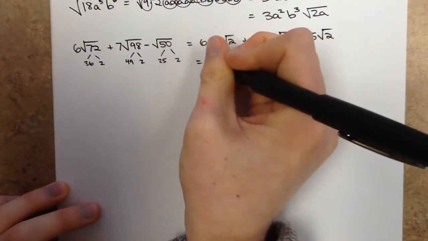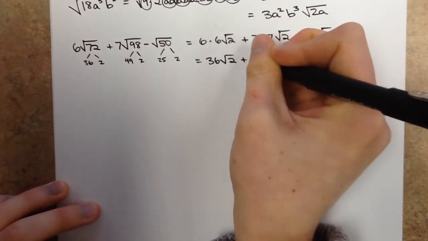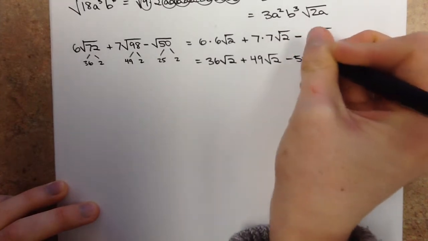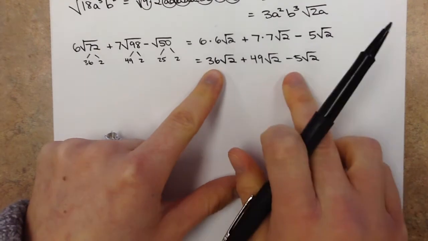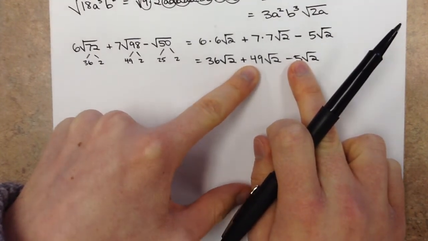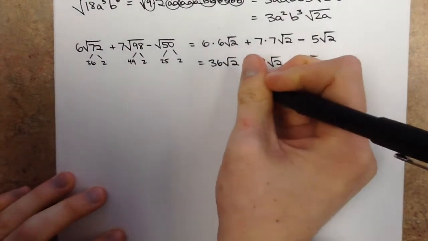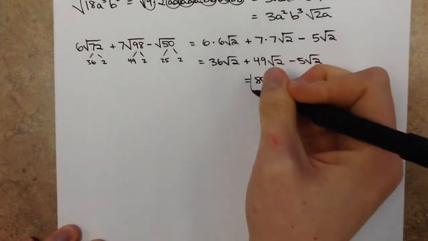6 times 6 is 36 root 2, plus 7 times 7 is 49 root 2, and then minus 5 root 2. So if we add these all together, I'd do 36 minus 5 first, and that's 31, and then adding it to 49 is a little easier. So 31 combined with 49 gives me 80. And then don't forget to attach your radical part to it. So 80 times the square root of 2.